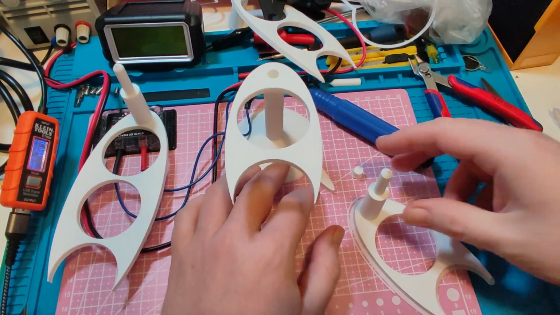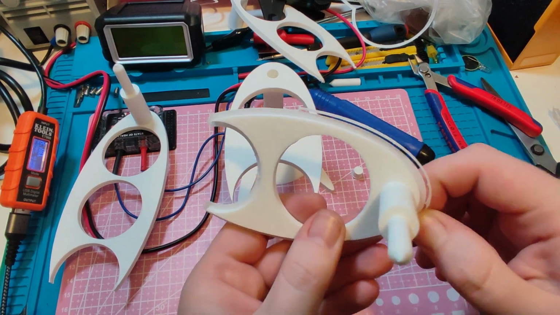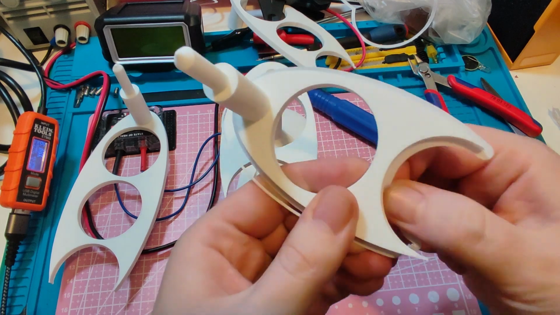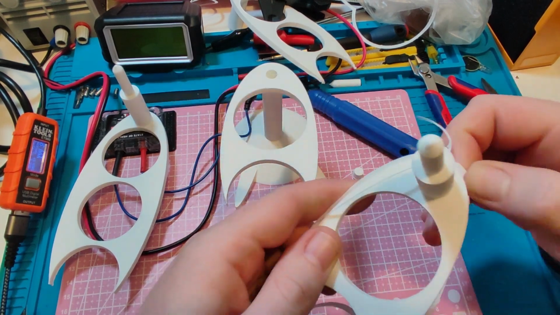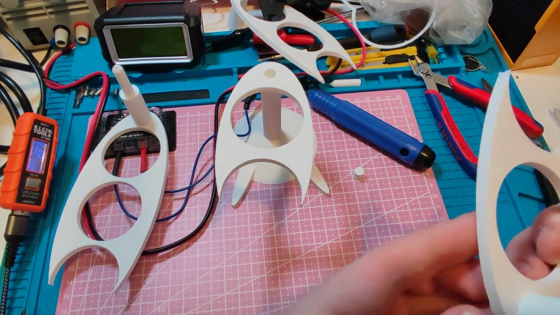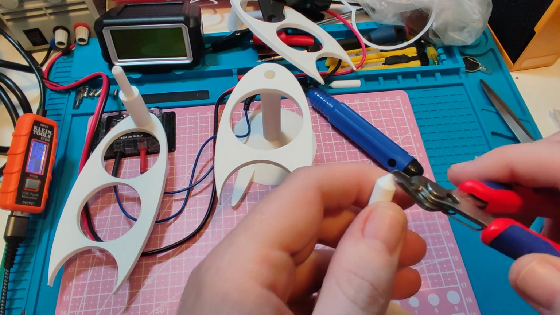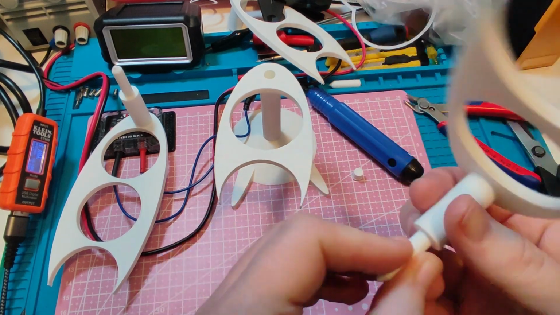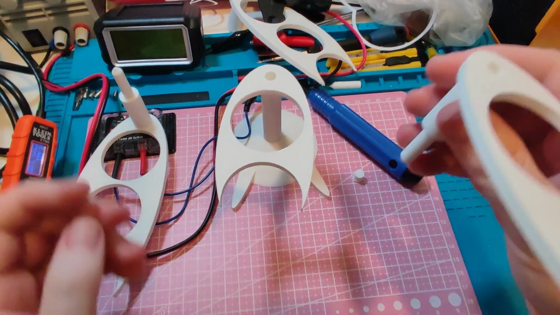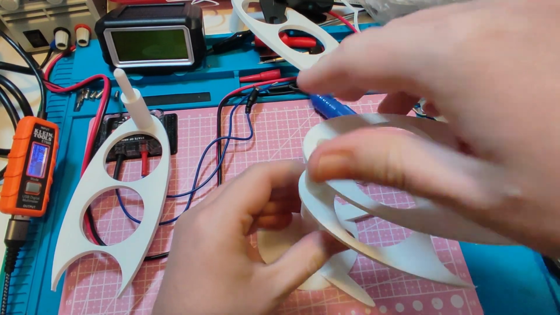So let's follow standard procedure. Okay, it looks fine. I'm very interested to see if this fits inside of this. It does.